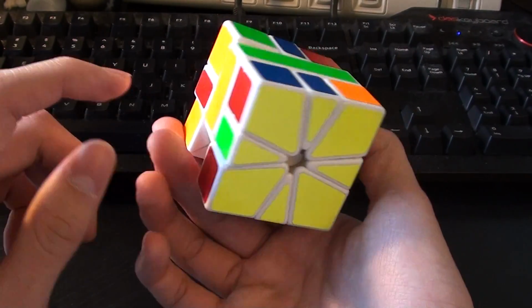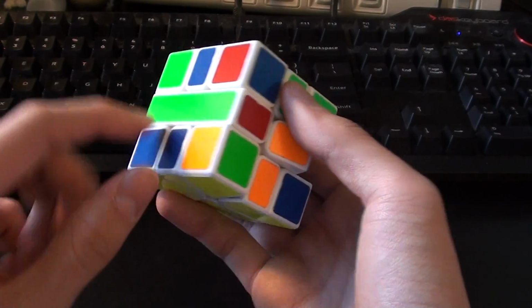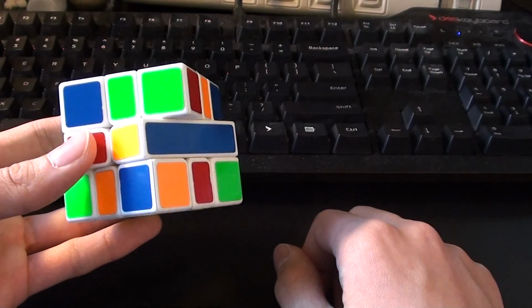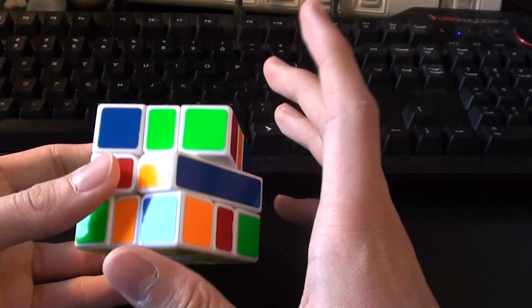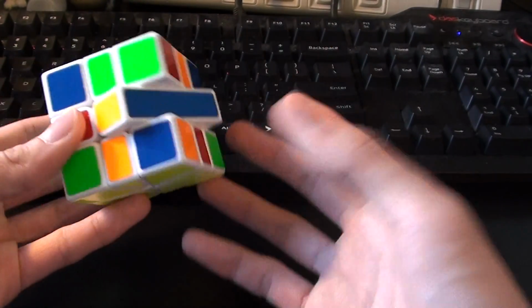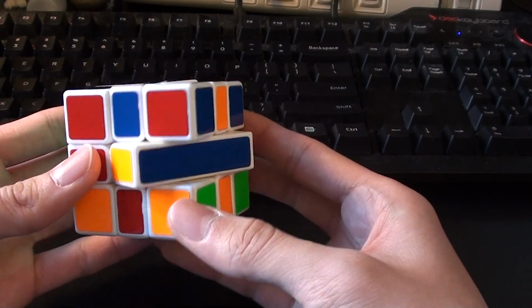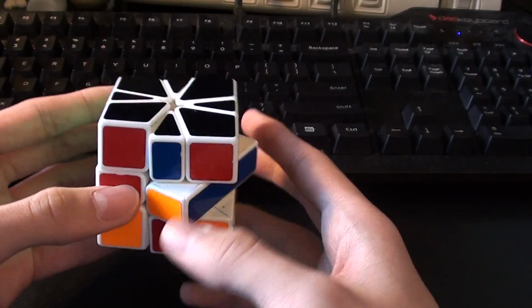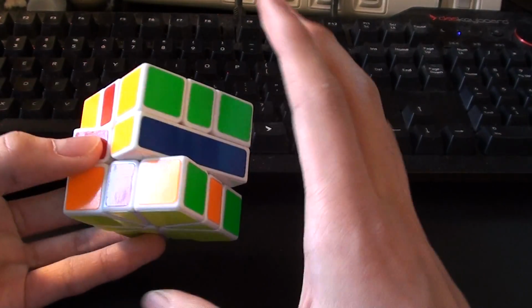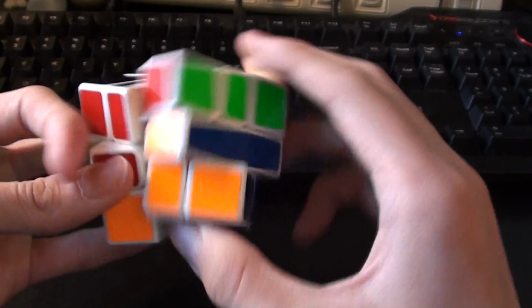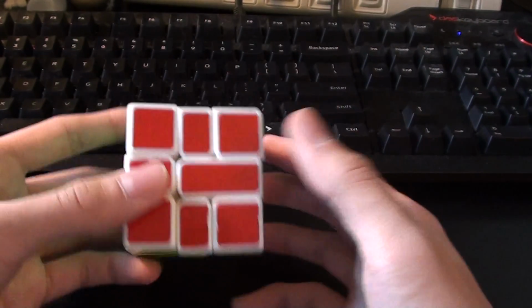And then maybe I'll notice this block over here. So sometimes I'll do this, and sometimes I won't. It depends on how fast I'm going. So if I do this, I notice from here I have a UU, so I would just do the algorithm for that. It's pretty easy.